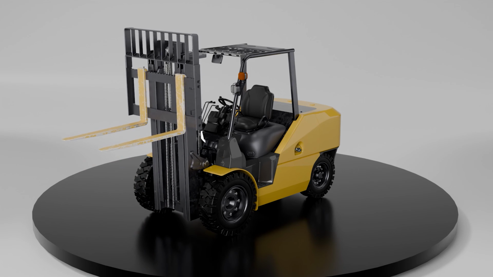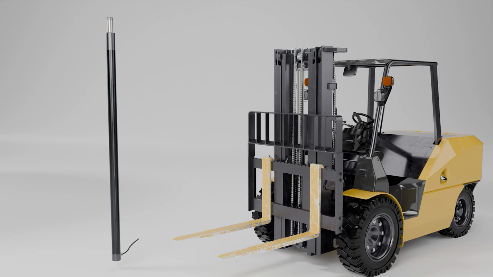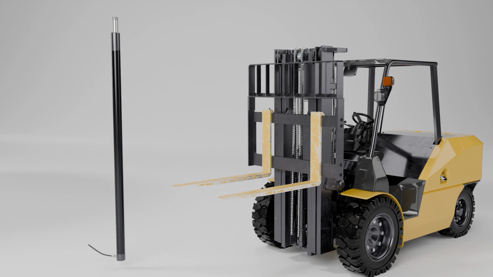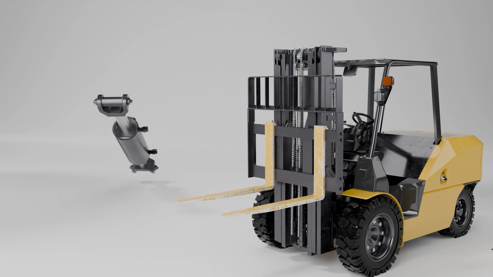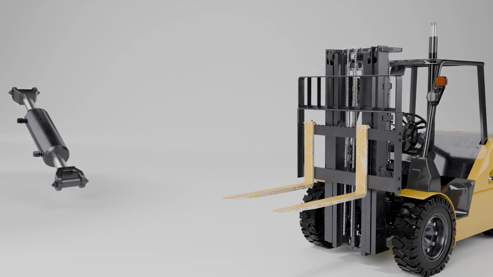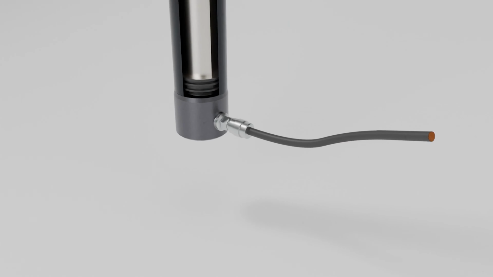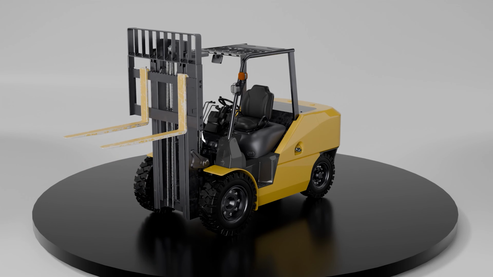Hydraulic cylinders convert fluid pressure into physical motion. Forklifts typically have lift cylinders, which raise and lower the mast, tilt cylinders, which tilt the mast forward or back, and side shift or attachment cylinders for moving forks side to side, clamps, rotators, etc. A piston inside each hydraulic cylinder is connected to a rod. When pressurized fluid enters the cylinder, it exerts a direct force on the piston surface. That force extends or retracts the rod, which is what actually creates the lifting, tilting, or side shift movement on the forklift.